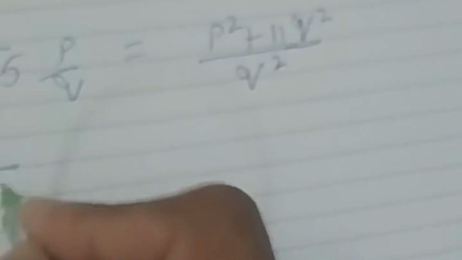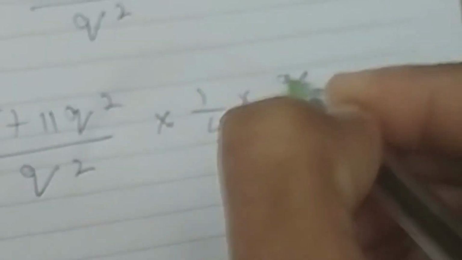So root 5 is equals to P square plus 11 Q square by Q square. Here the number into, just reciprocal all the number. 4, write down this 1 by 4 into P by Q, just write down Q by P. Just do the reciprocal, sending the LHS to RHS.